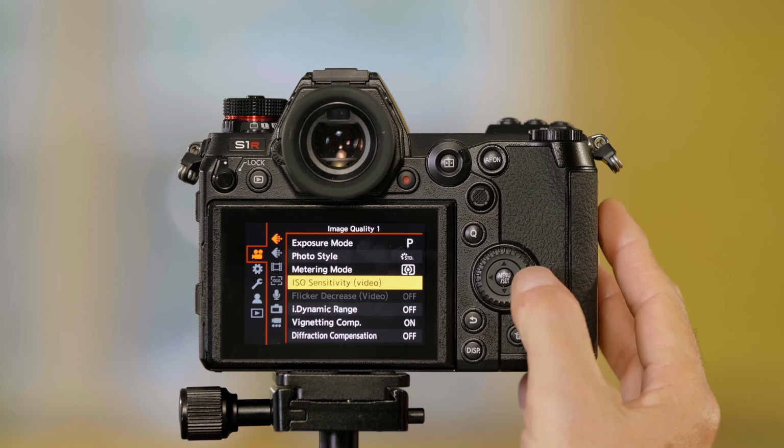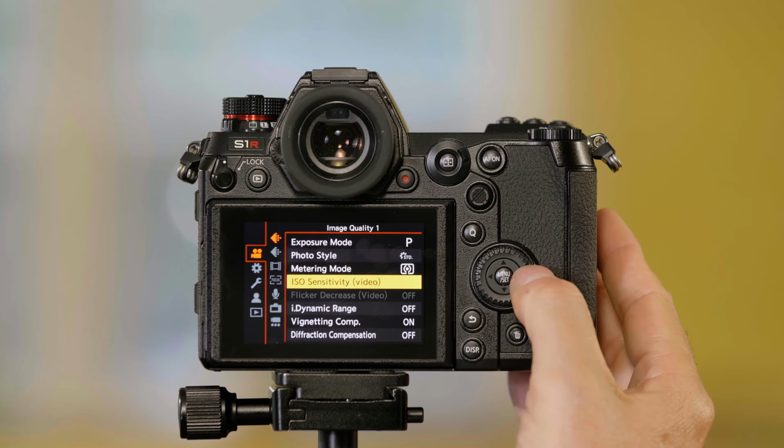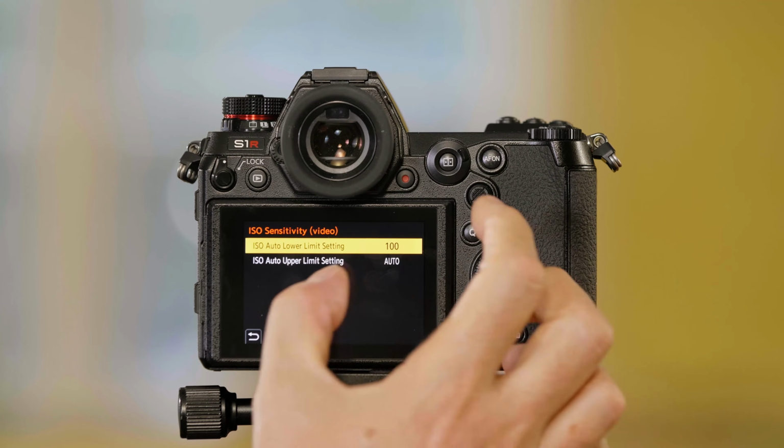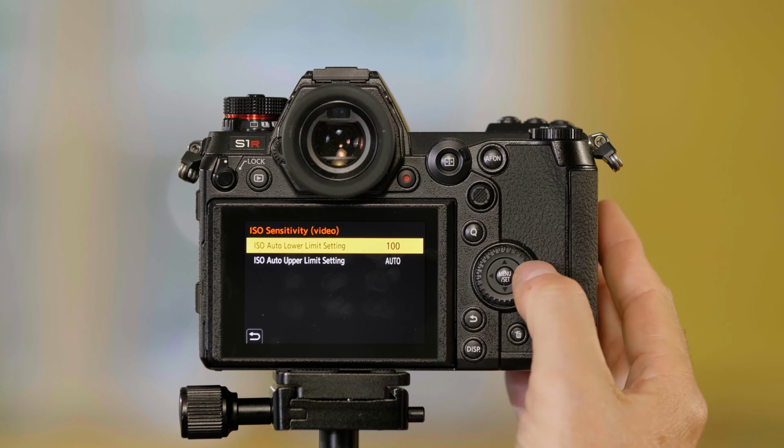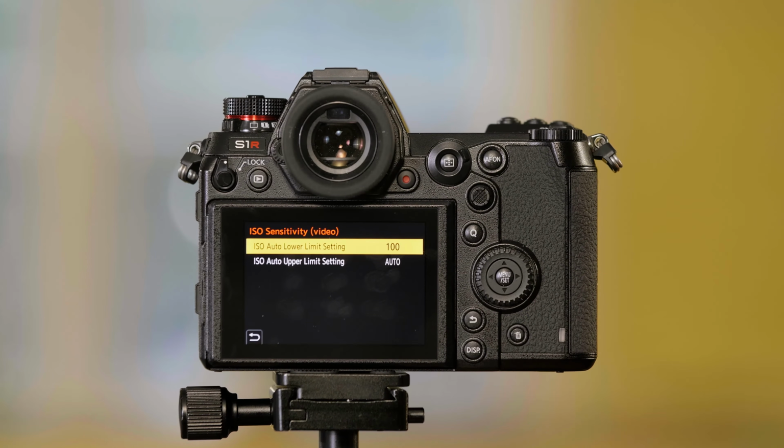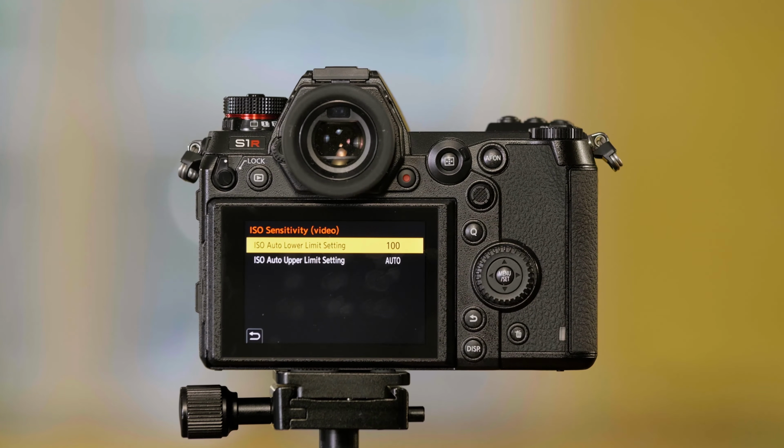So I go down to ISO sensitivity for video. I go over here, and again I can set my lower limit and my upper limit so that I stay within a certain range for ISO. So that's how you set minimum shutter speed and auto ISO on the LUMIX S series cameras.